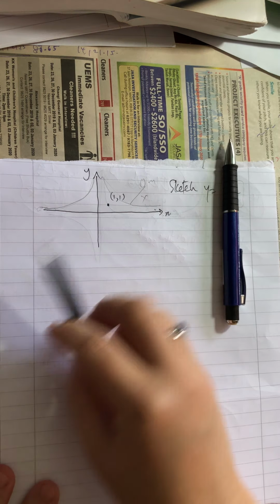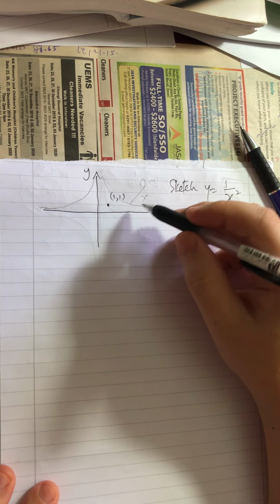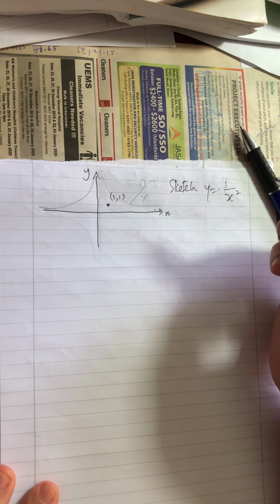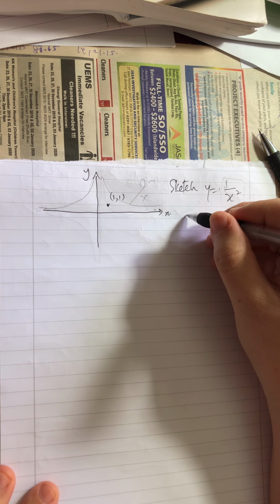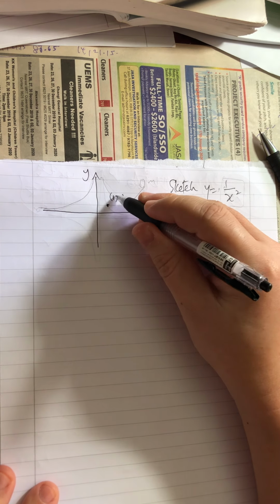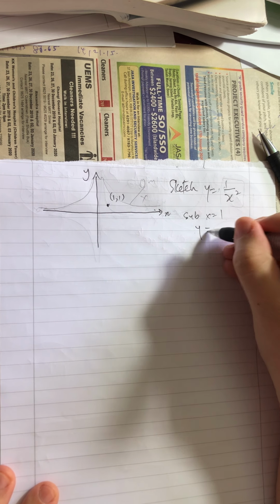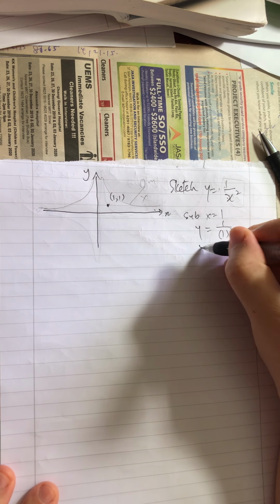Why? Because they especially put the 1, 1 here because they want you to tell them whether your graph will pass through this point. Okay, so you have to sub in, not both values, you sub in x equals 1. Alright, then you show them that, oh, when x equals 1, my y is also 1.